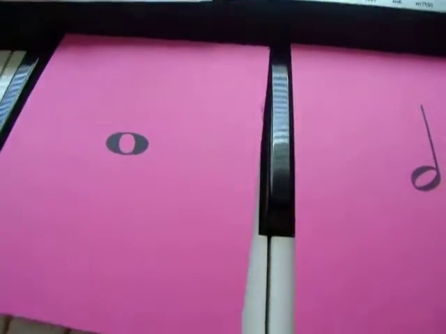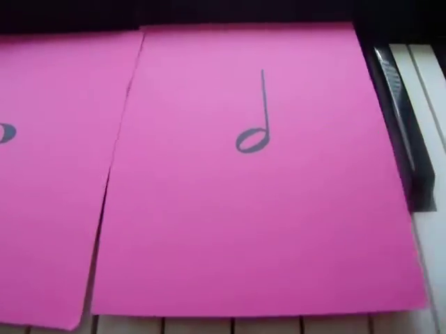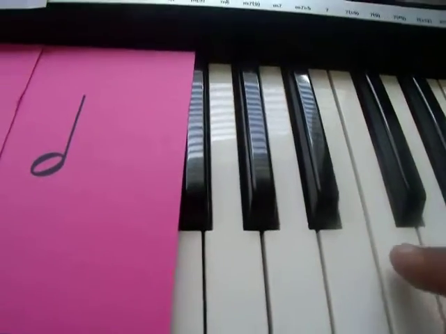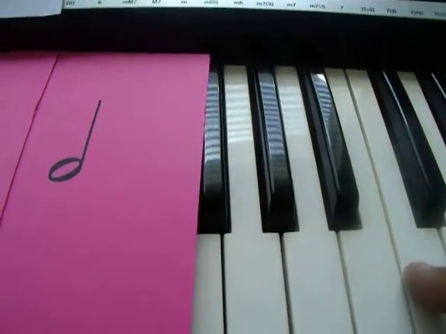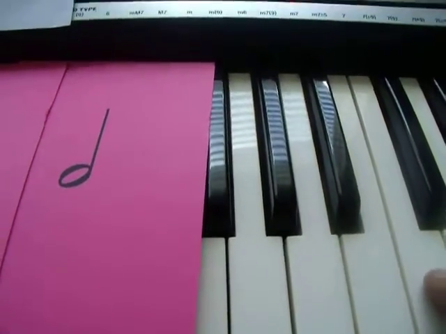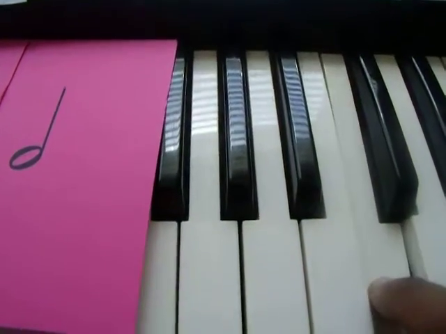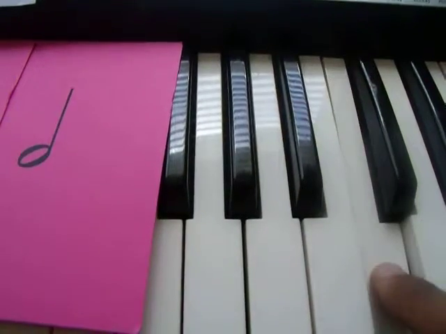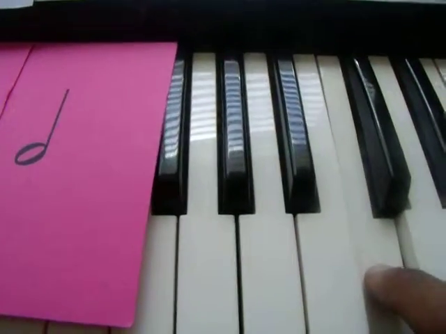I'll put the metronome back on and play 2 half notes together, one after the other. See, 1, 2, 3, 4. Or I just say 1, 2, 1, 2.